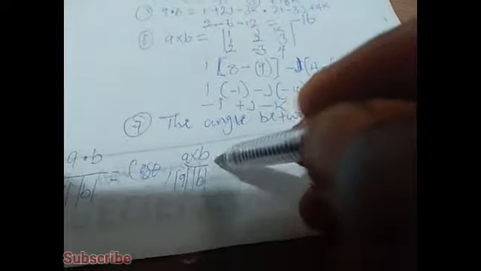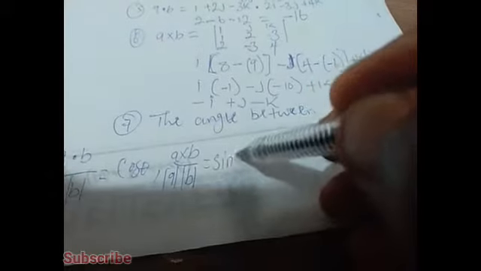When we want to get the angle between vectors, there are basically two ways: a dot b over the determinant of a times the determinant of b, which is equal to cos theta, or the magnitude of a cross b over the same, which is equal to sine theta.